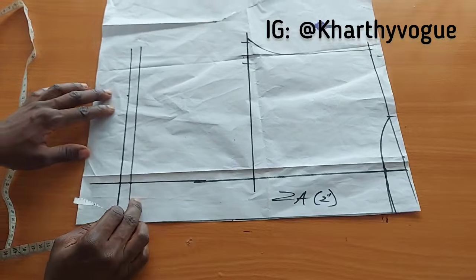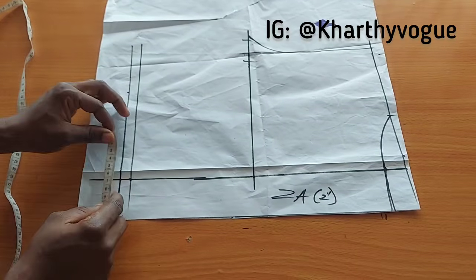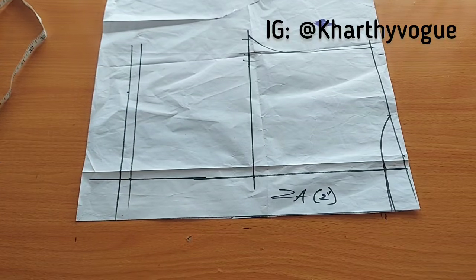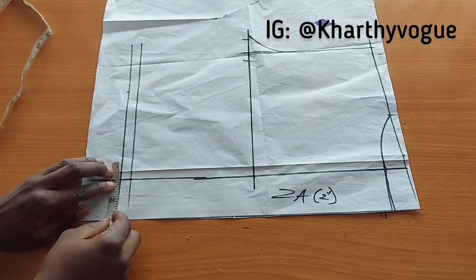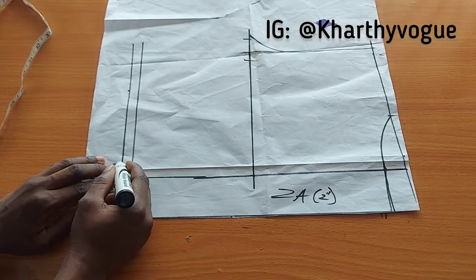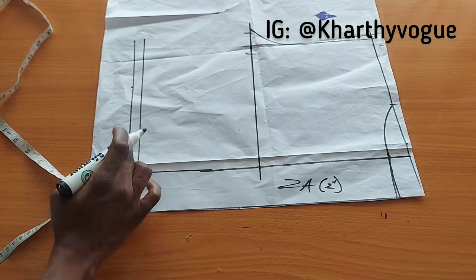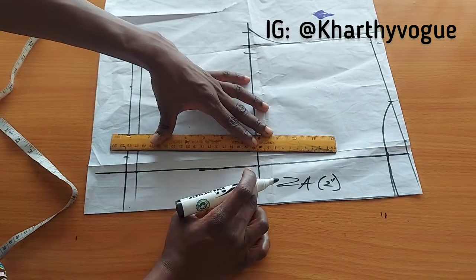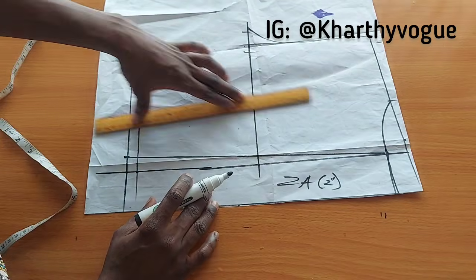So the next thing, we're going to do the zip tightening, which is also the back tightening. For the back tightening now, you're going to go in from your waist area by 0.75. You can use 1 inch. Depending on your body type, you can use 0.5 inches. Then I'm going to connect back to the neckline with a straight ruler like so.